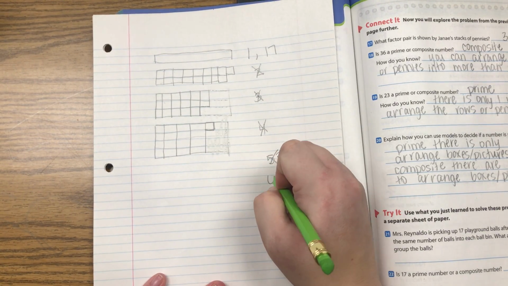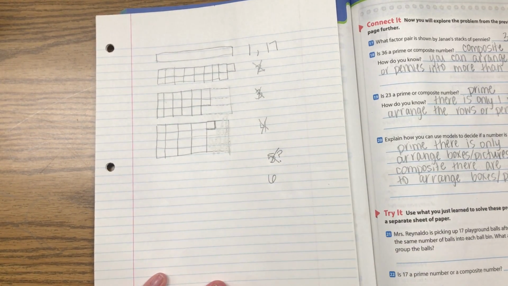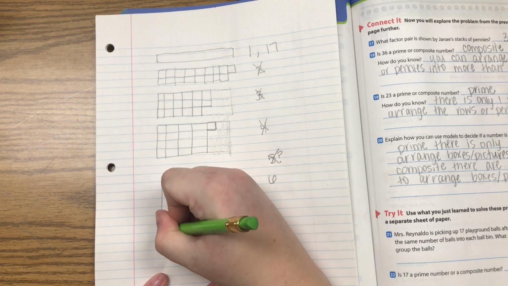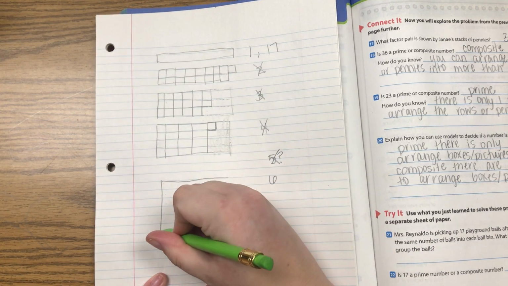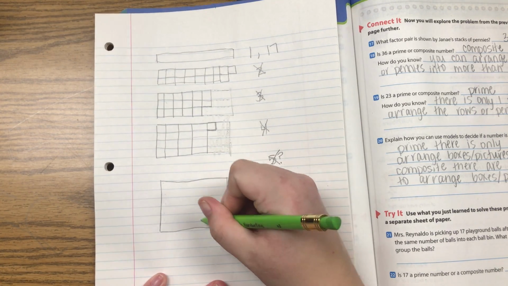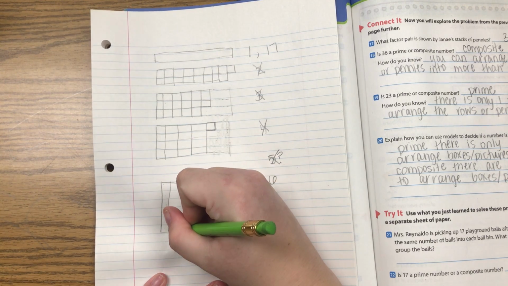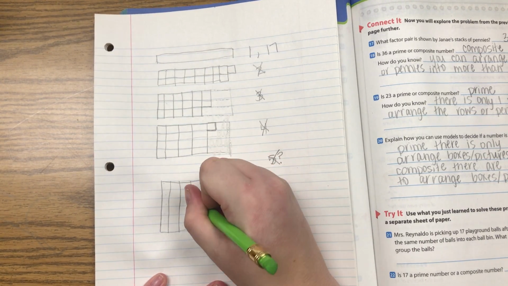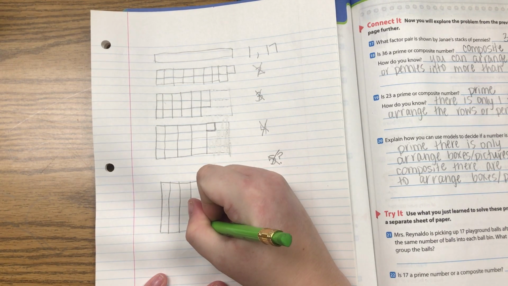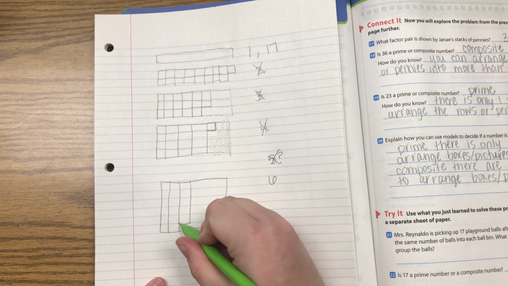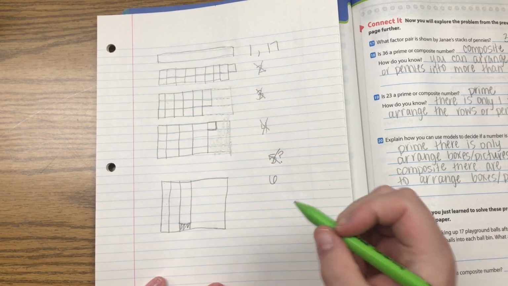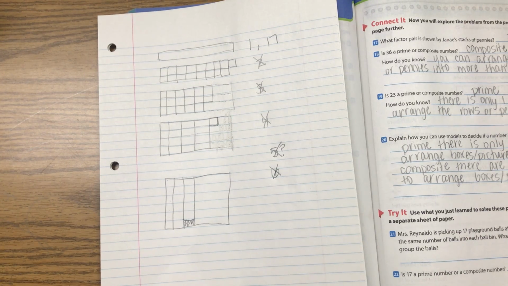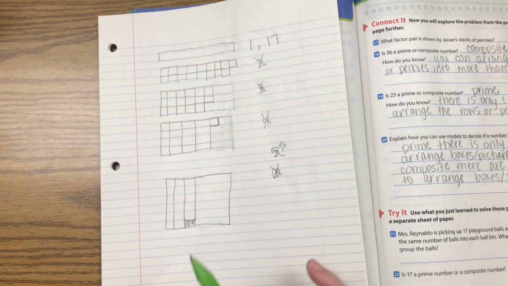We have 6. All right, let's try it. 6, 12, 13, 14, 15, 16, 17. Is that a whole row? Nope, because it doesn't go all the way, so 6 doesn't work either. What if I count by 7s? What if I don't draw the box?